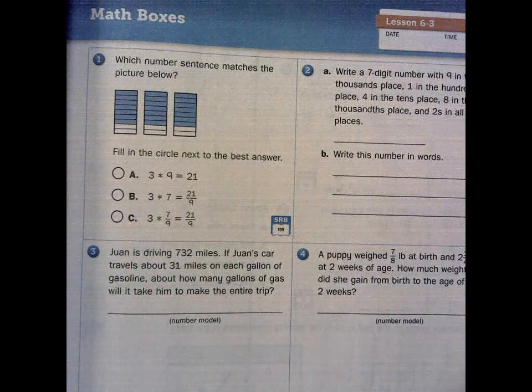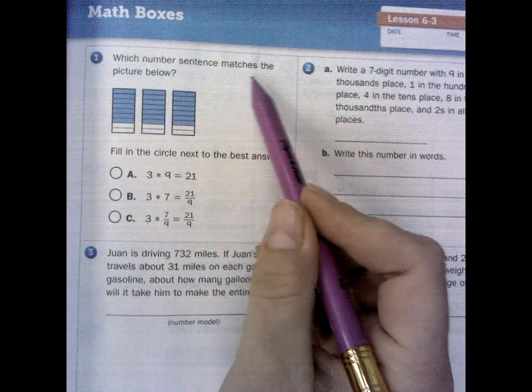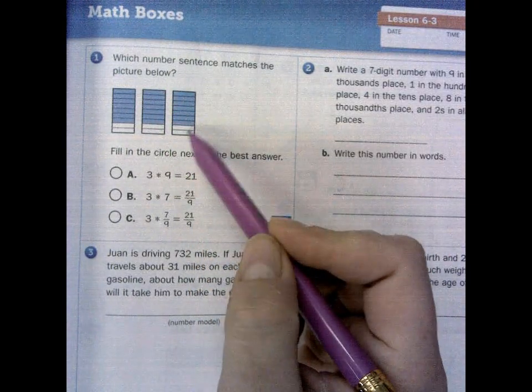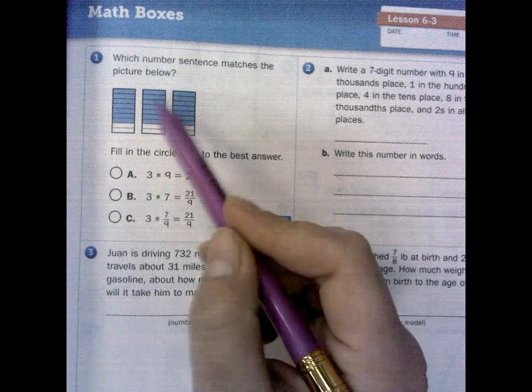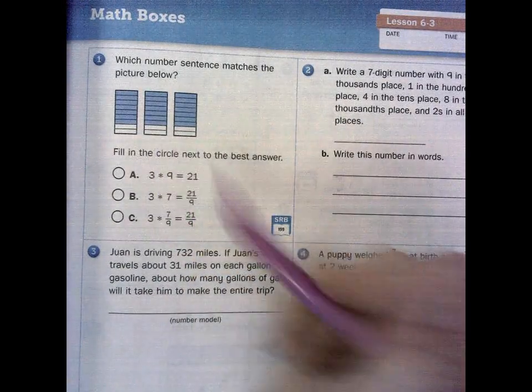Alright, we're going to be working on page 203. Number 1, which number sentence below matches the picture below? Fill in the circle next to the best answer. So I want to think about this before I even look at that.